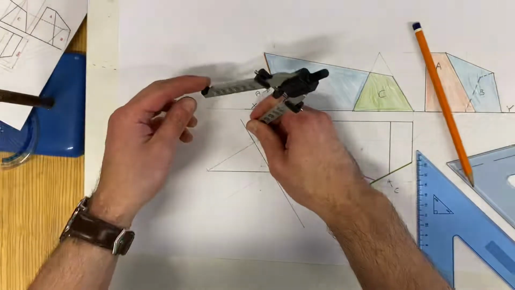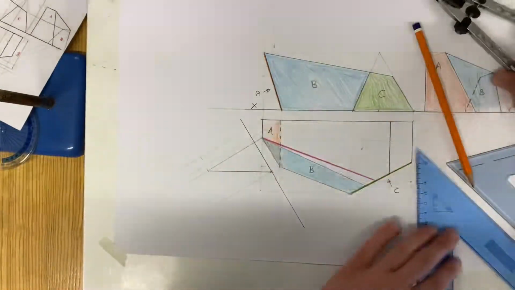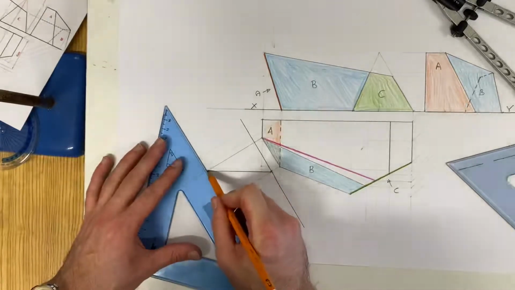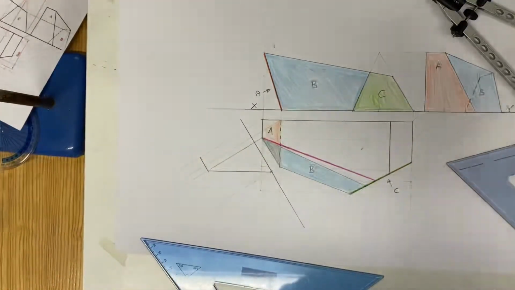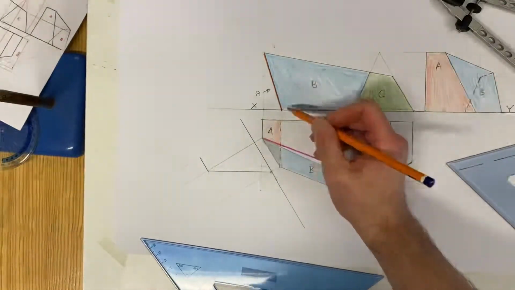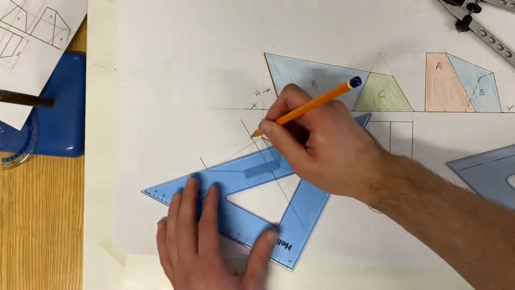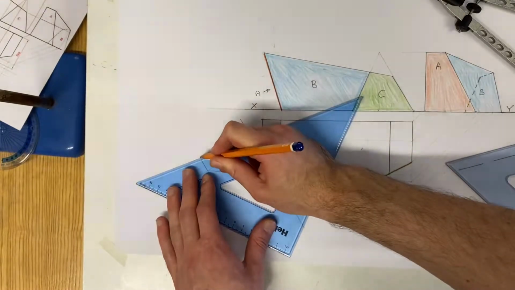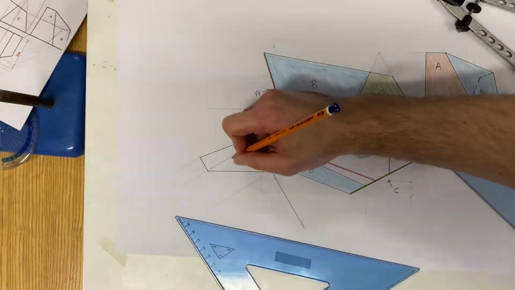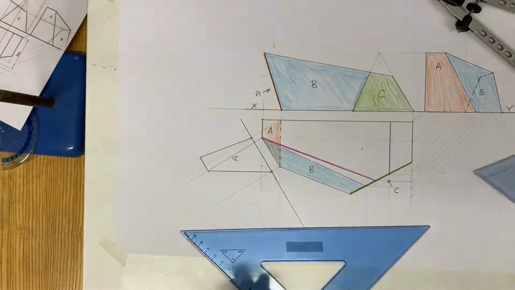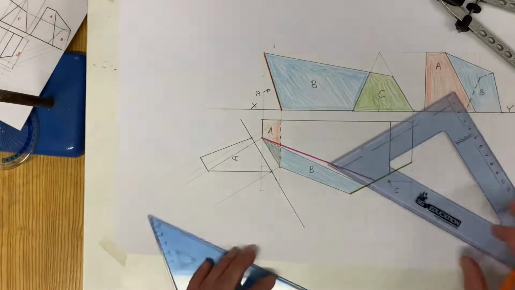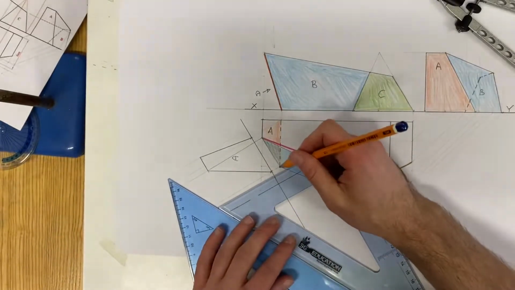So follow it down, follow it out, and connect those two together. And then this point here is on the ground, so I can connect those two together. And there I have surface A. For surface B, I need to take across those 2 points as well.